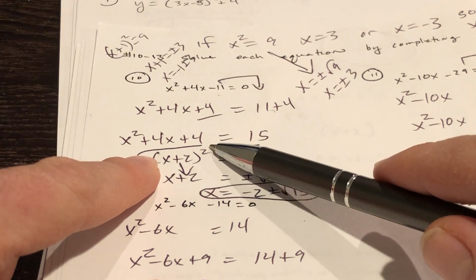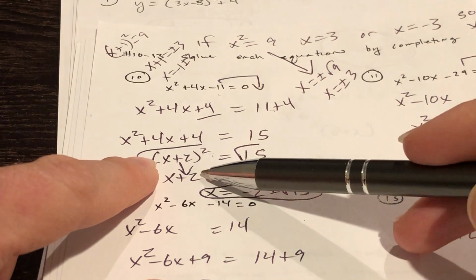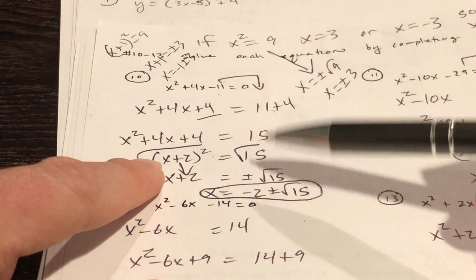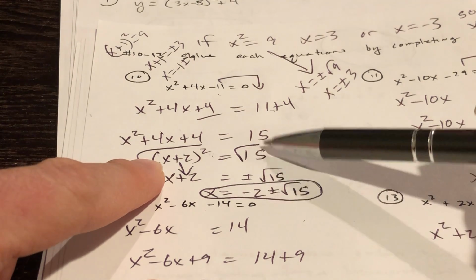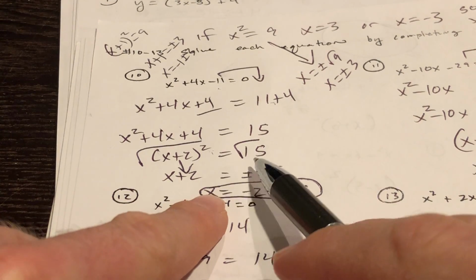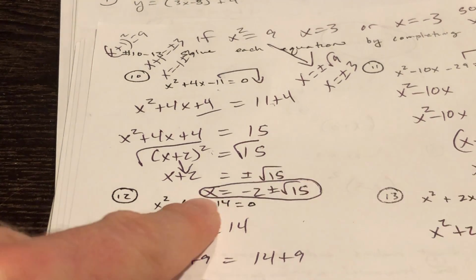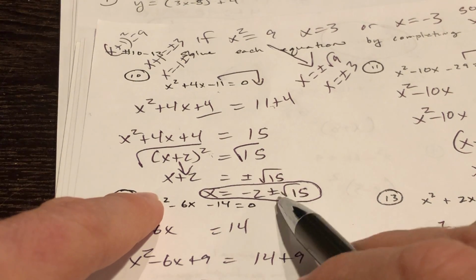This quantity squared could have been originally negative root 15, because when you square a negative root 15, you get positive 15. And this originally could have been, obviously, positive root 15. When you square positive root 15, you also get 15. Okay, so I have x plus 2 is equal to plus or minus the square root of 15. I want x all by itself, so I subtract 2. I put the negative 2 in front of the plus or minus.